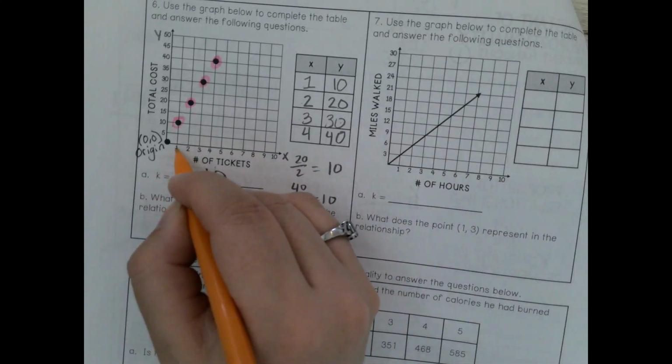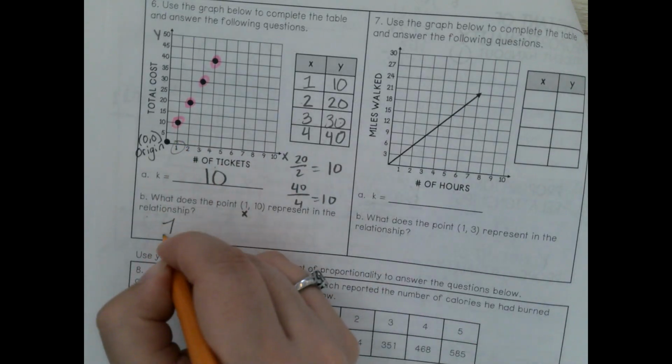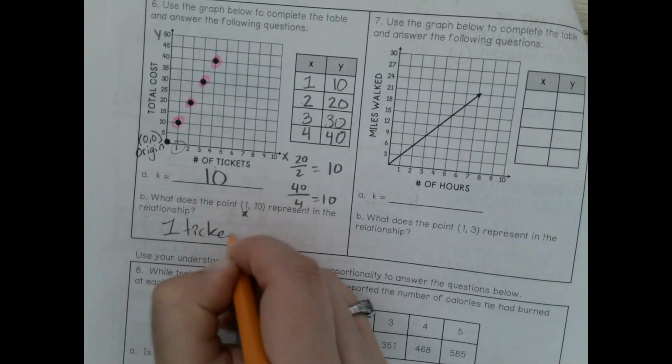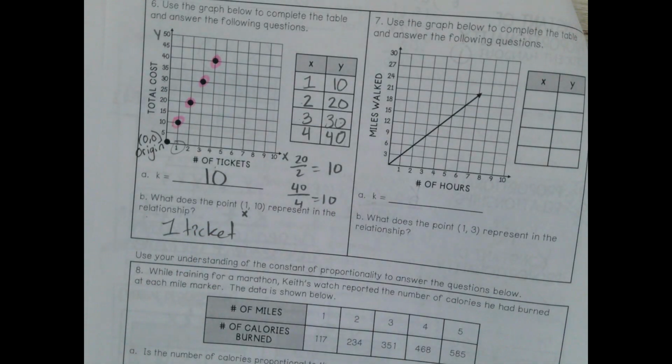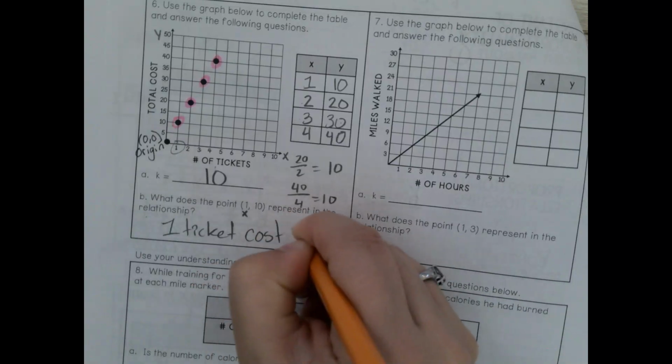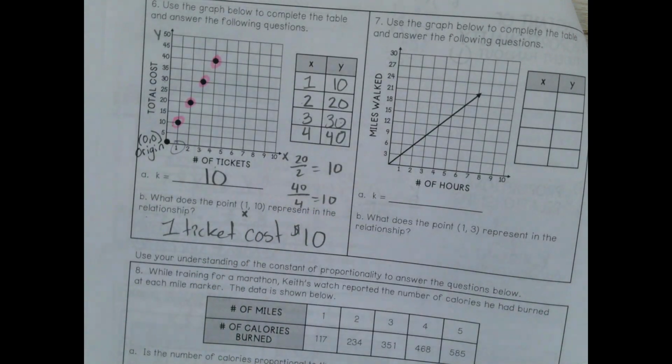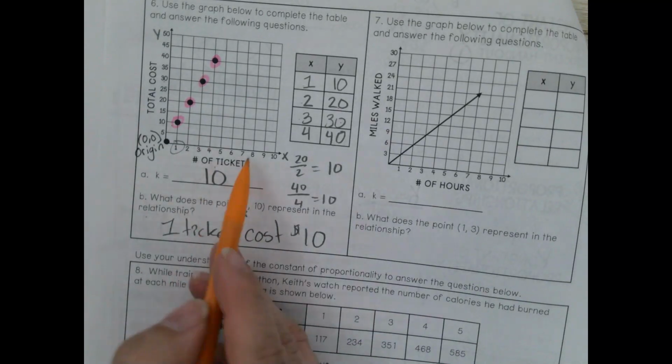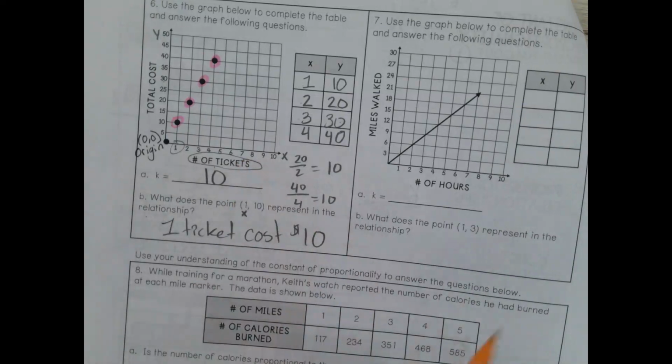So at 1 ticket, what does that K even mean? You have to interpret it. What does it mean? It's not just 10. What's $10? 1 ticket. There you go. 1 ticket cost $10. That's what that means. And you can tell that by the label on your graph.